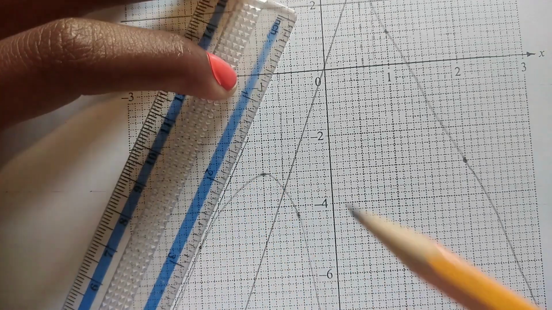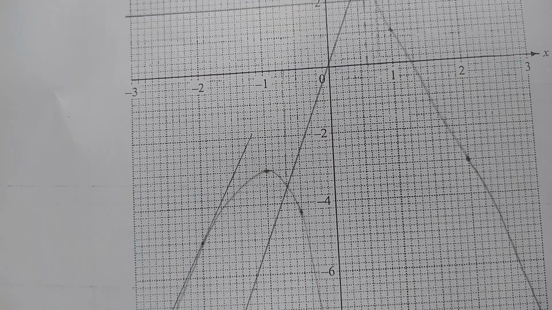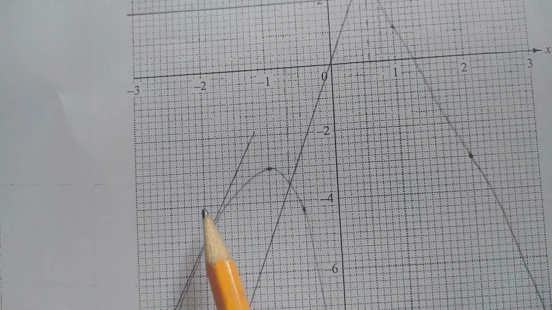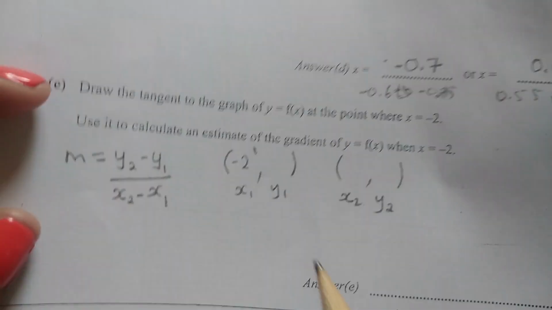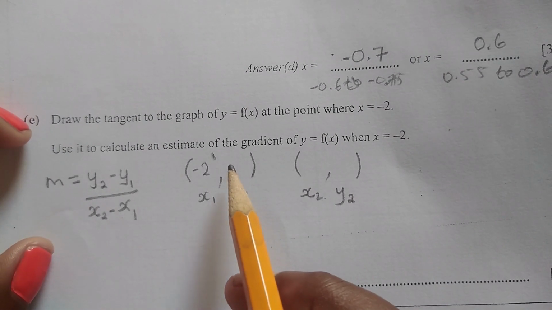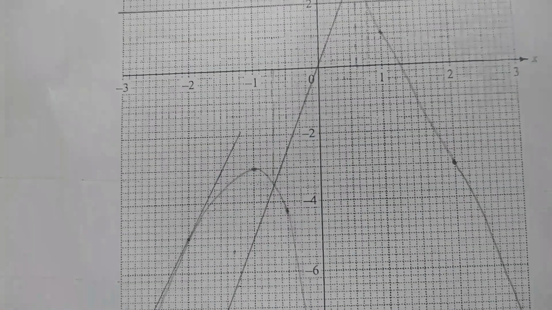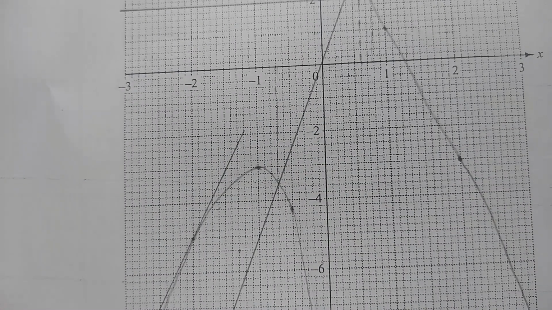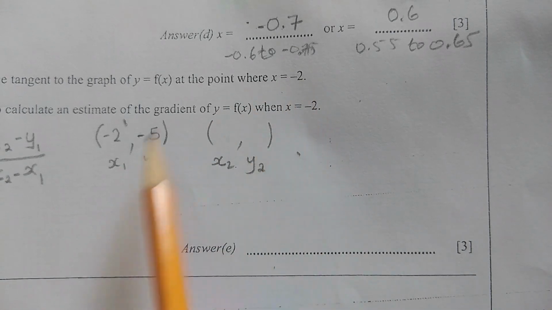Your tangent is not supposed to get inside your curve. It's supposed to just touch your curve. So the coordinate there, we have -2, -5, and then the other one, we're just going to take it from the line. Make sure that you always take this one that you are given, -2, -5, and the other one from the line.